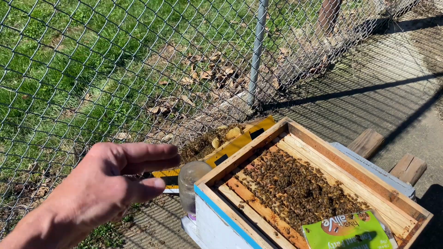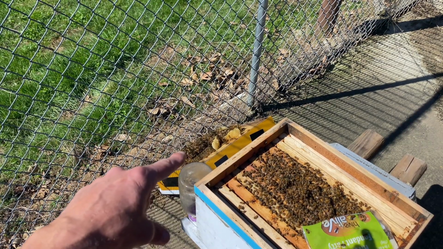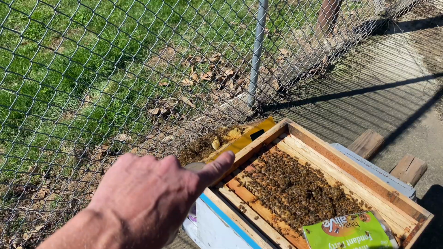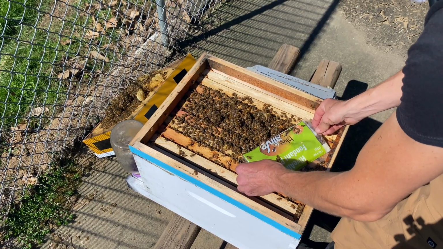Notice I've tilted the box. It's actually leaning against the entrance. As I inspect this hive, these bees will smell the queen and they'll start to come up the box and go into the colony. Let's see what they've got left on their fondant patty.